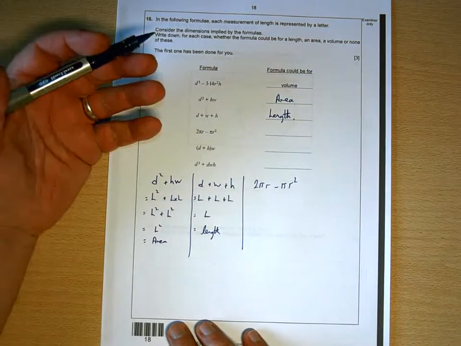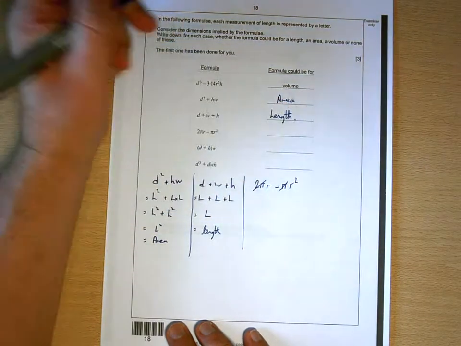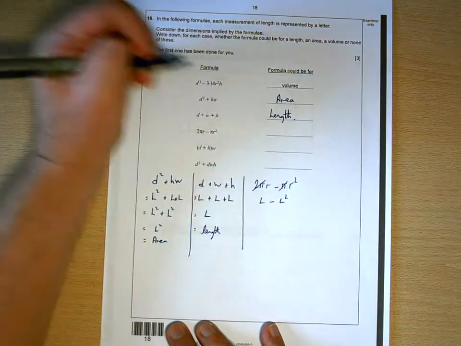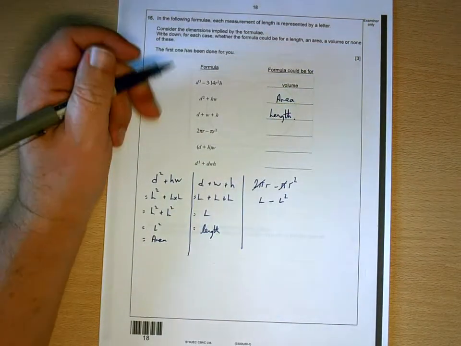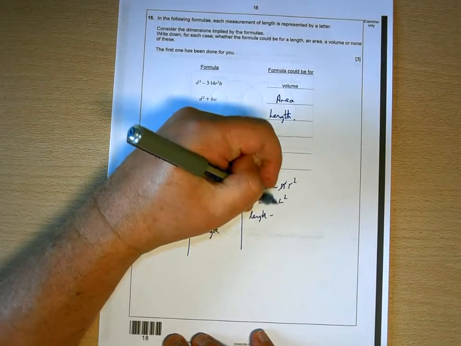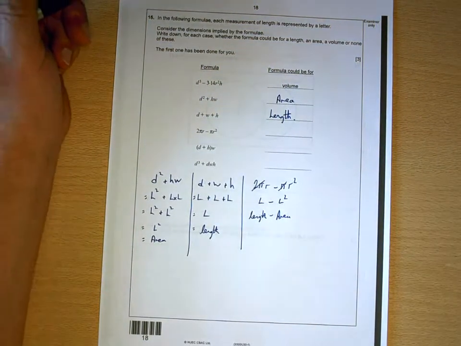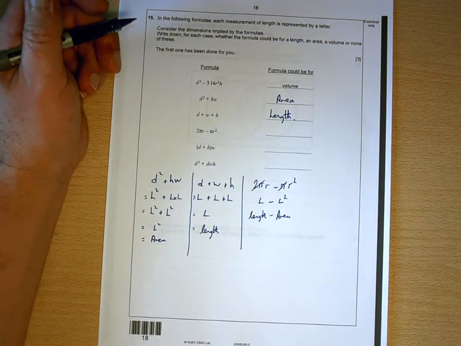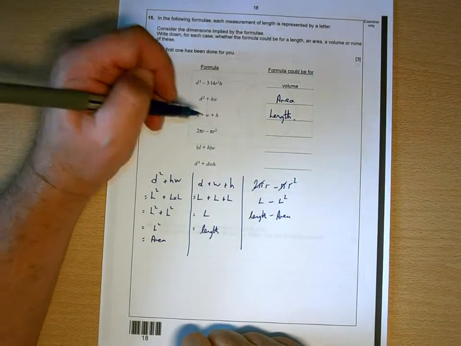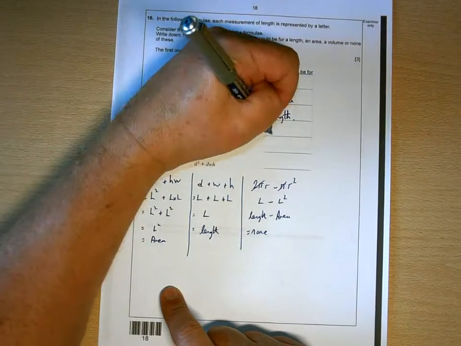Well, pi is just a number, so we can ignore the numbers. They don't add anything to it. So that's the same as a length minus a length squared. Well, a length minus length squared is area. Doesn't mean anything. You can't subtract. You can add areas to areas and subtract areas from areas, but you can't take an area off a length, so nothing. It's a nonsense formula.